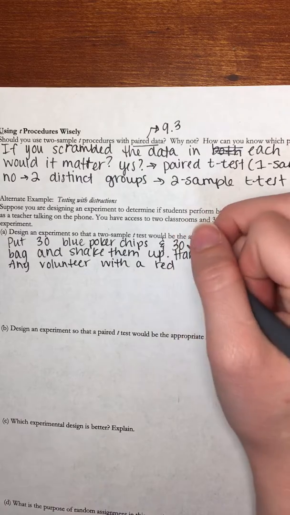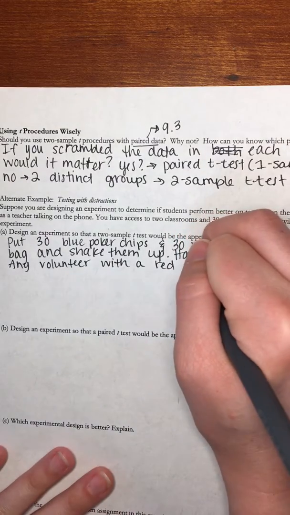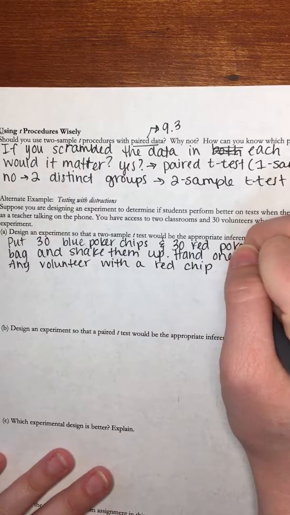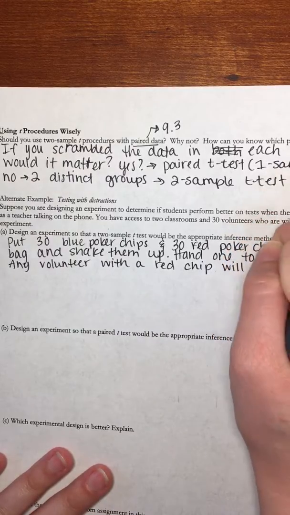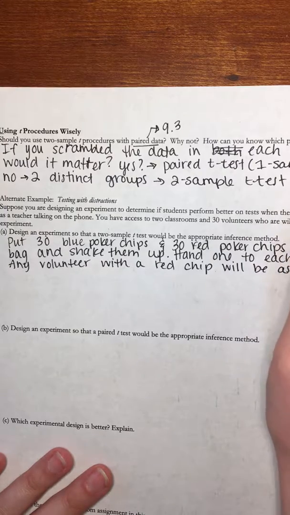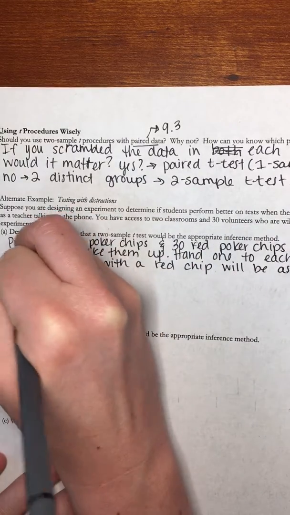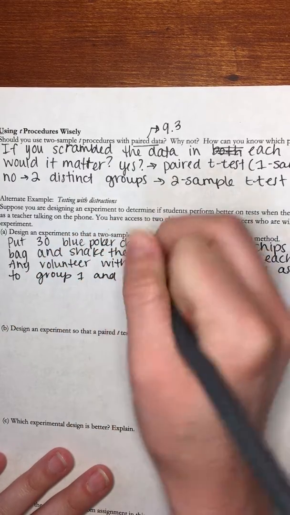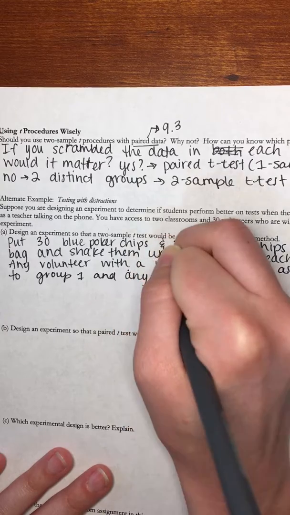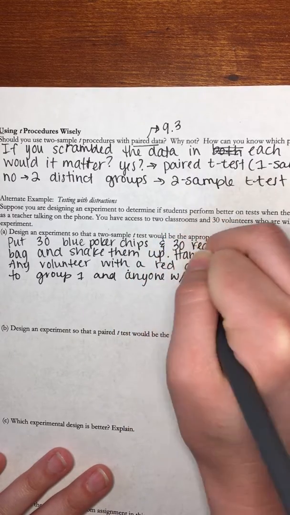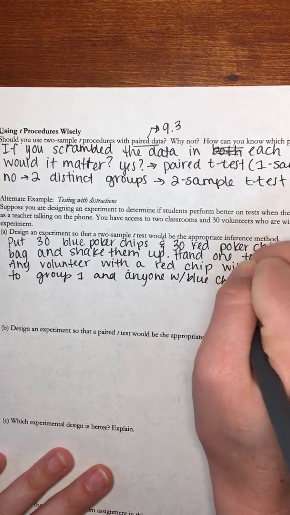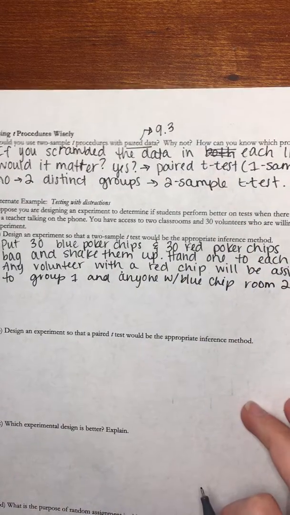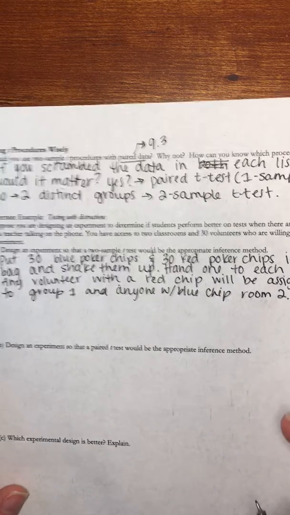Okay, so we're going to do red chip, sorry, red chip, group 1. Okay, hopefully that makes sense.